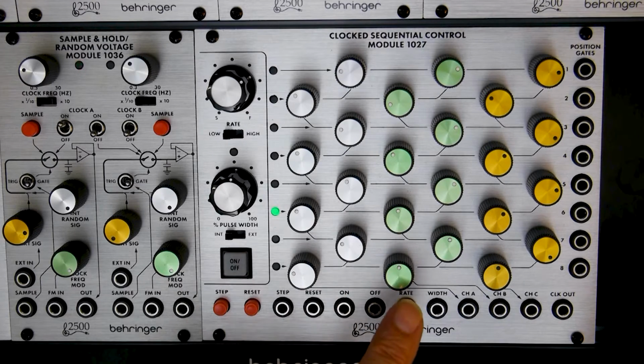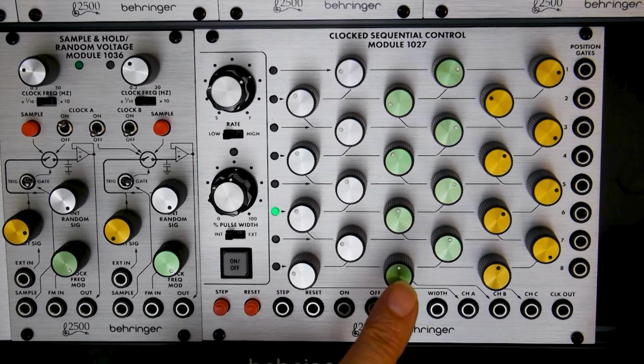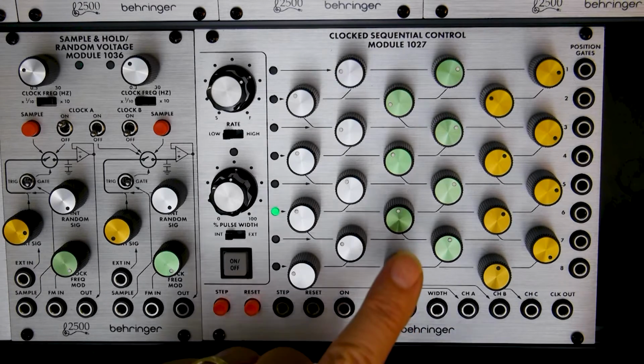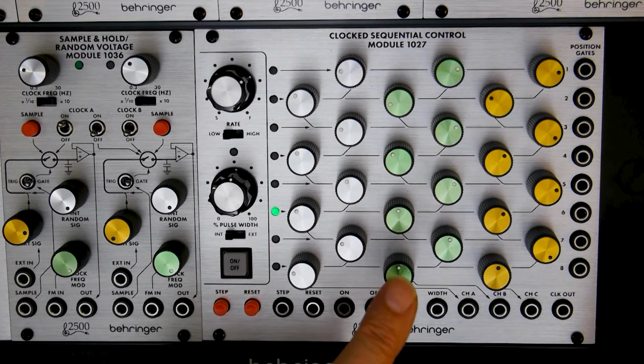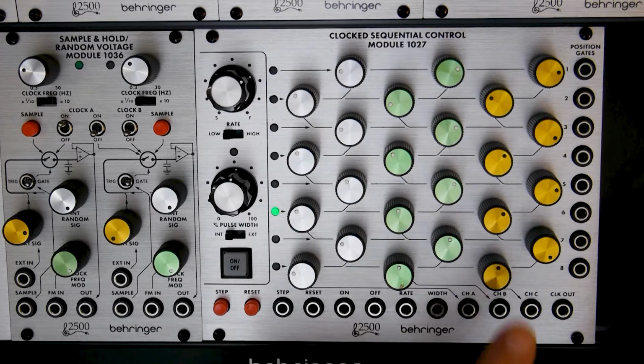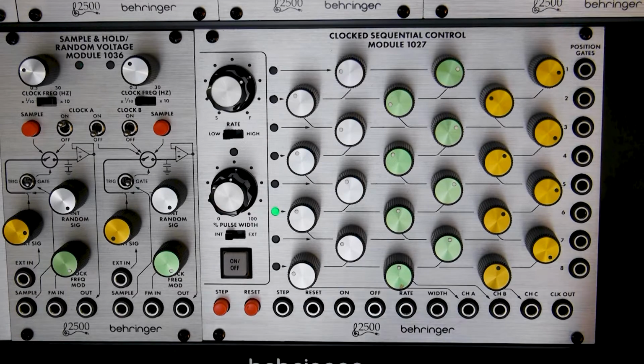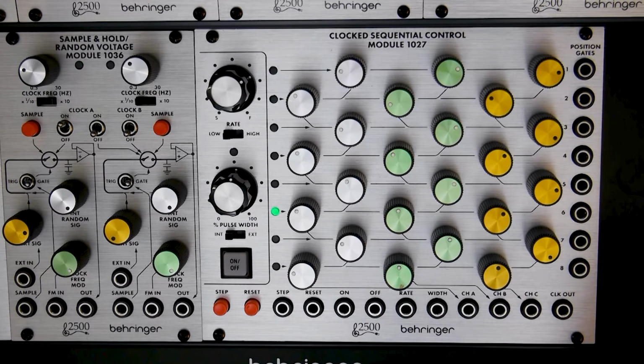Channel B will be used for controlling the cutoff frequency of the filter of the Behringer 2600. Here again, every step has a different position representing a different control voltage, resulting in a different filter cutoff frequency on the Behringer 2600. And channel C will also be used to adjust the cutoff frequency of the filter and to modulate the frequency on a VCO on the Behringer 2600.